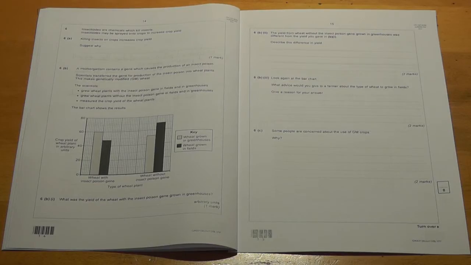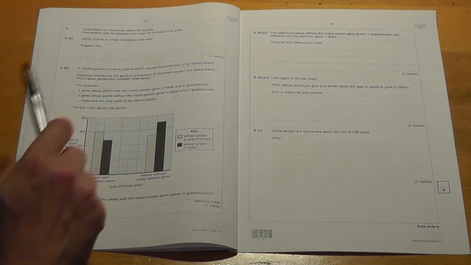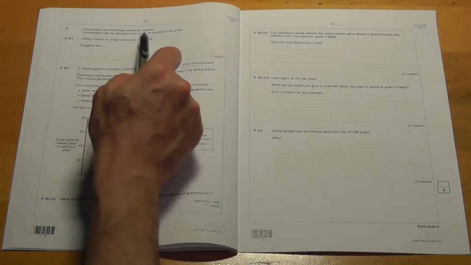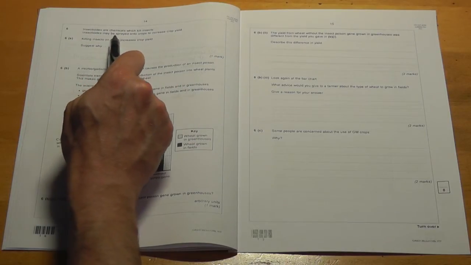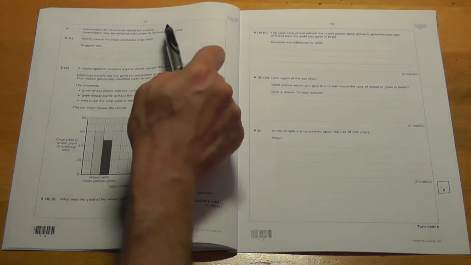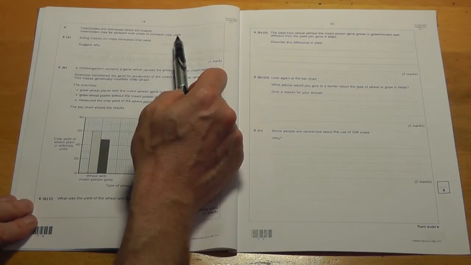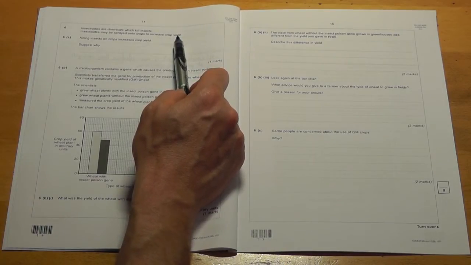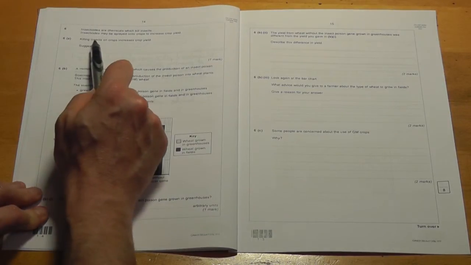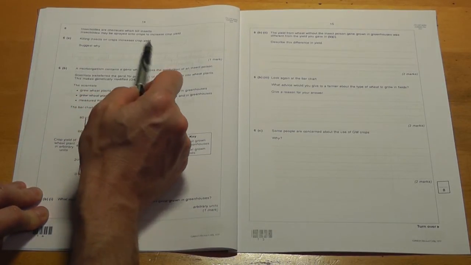Okay, this is the June 2012 Biology B1 paper, the foundation tier. This is question 6. Starts off by talking about insecticides. Insecticides are chemicals that kill insects. Insecticides may be sprayed onto crops to increase crop yield. Crop yield means the amount of crop that you get, probably on a per acre basis or per hectare basis. Killing insects on crops increases the crop yield.